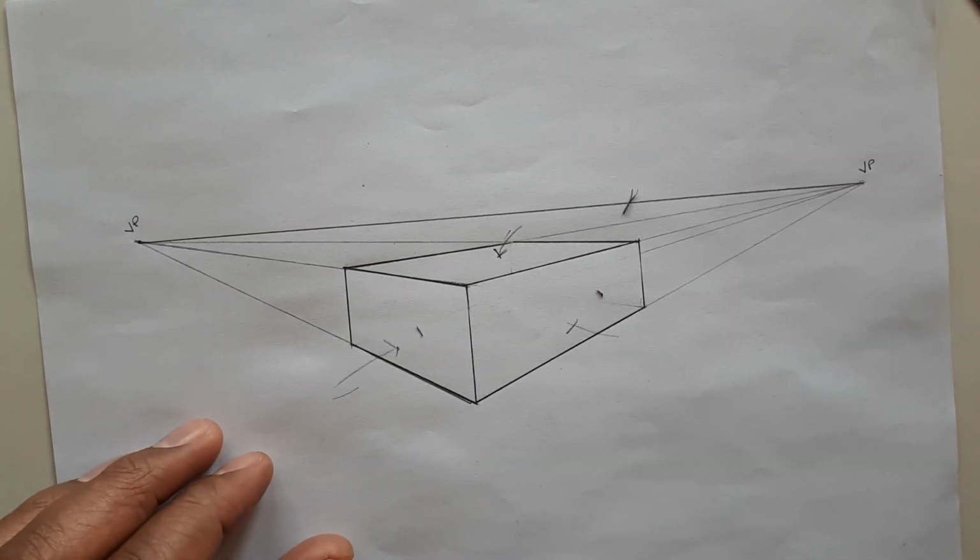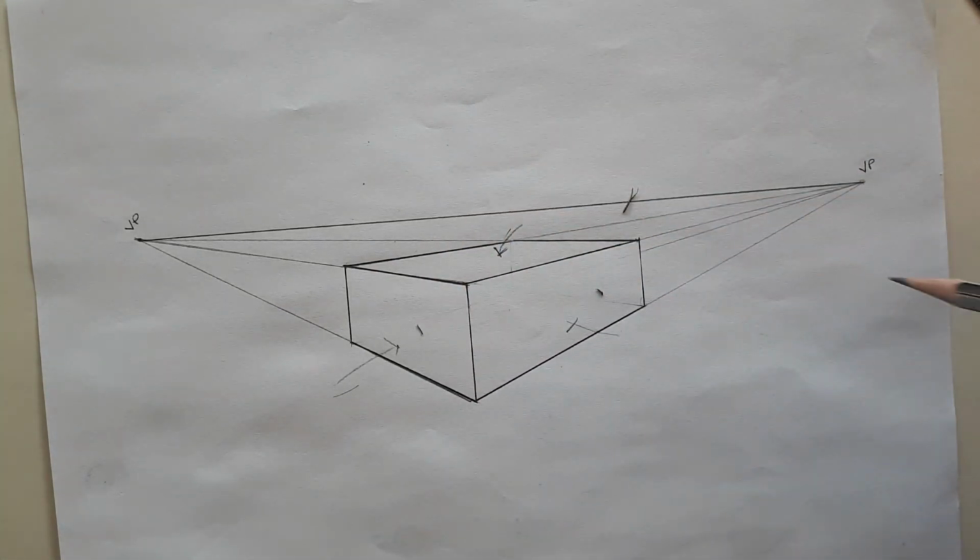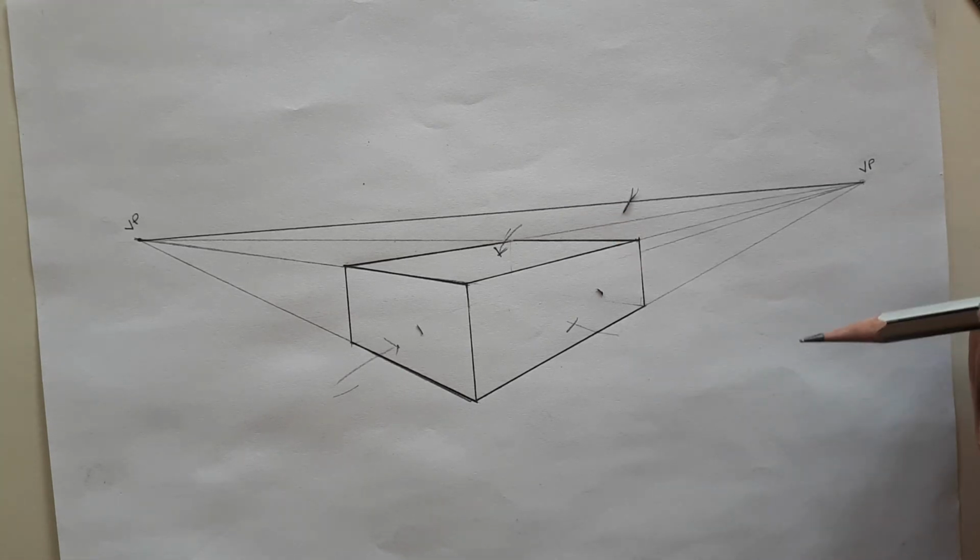So what I'll ask you to do is go through the same process and see if you are able to construct a box or a building in perspective that is being viewed from the top.